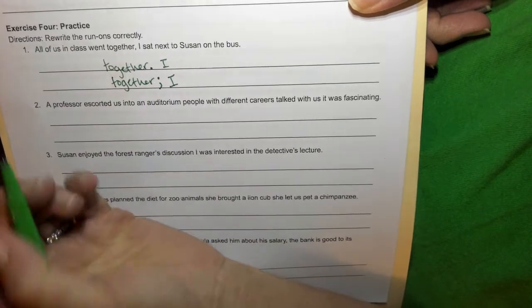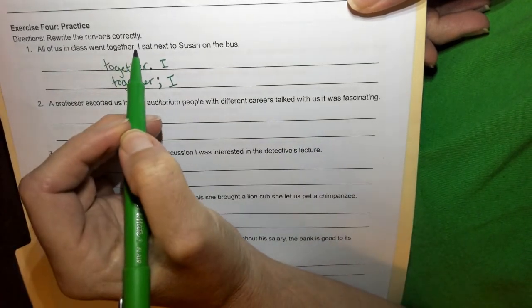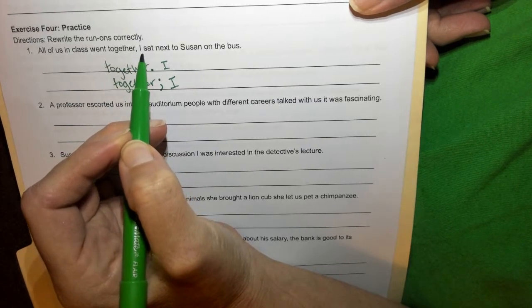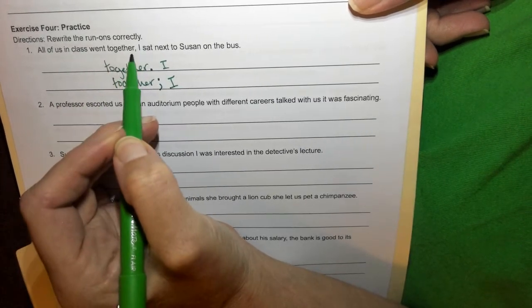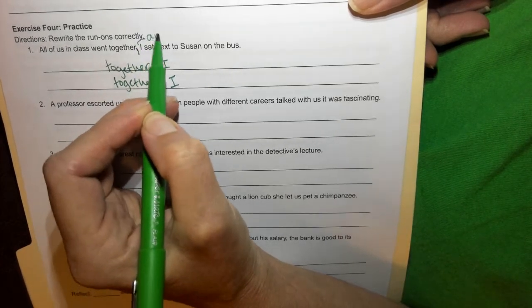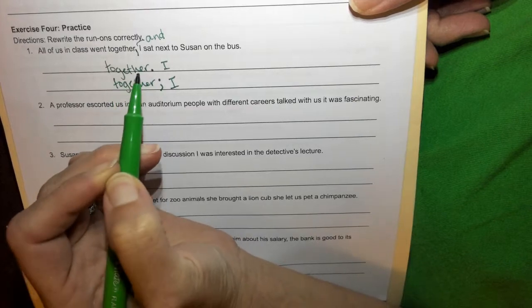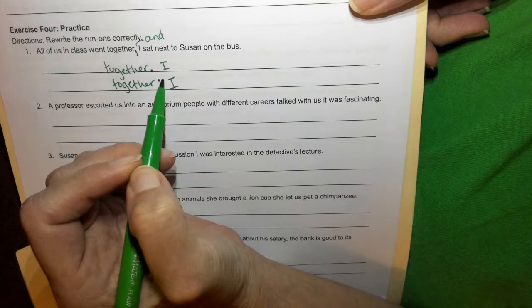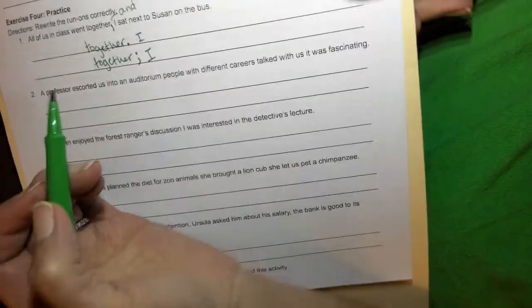Your third choice is that you could make this comma strong enough to separate the 2 sentences by putting a fanboy after it. So you could say, all of us went together, comma, and then put the word and here, or another fanboy that makes sense. And I sat next to Susan on the bus. Either of those 3 choices would make number 1 correct.